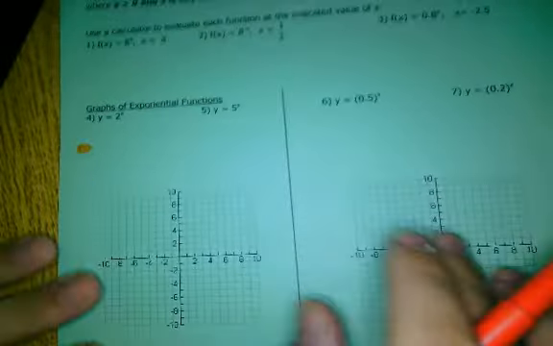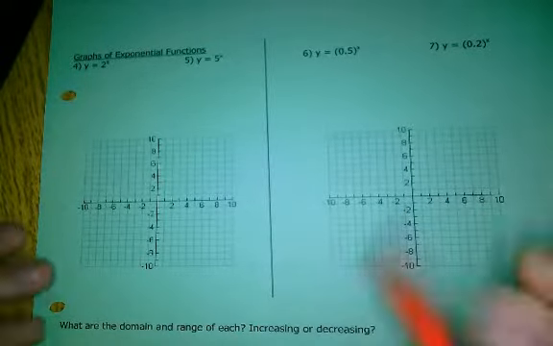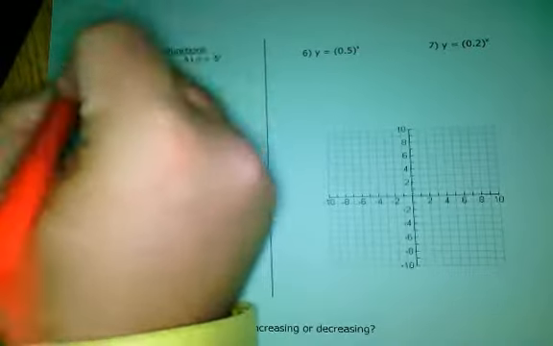So I'm going to go right down here to number 4. The rest of the stuff on the calculator, you can figure that out on your own. Not too worried about it right now. It's the graphs of the exponential function I'm worried about. So I'm just going to graph this one right here.